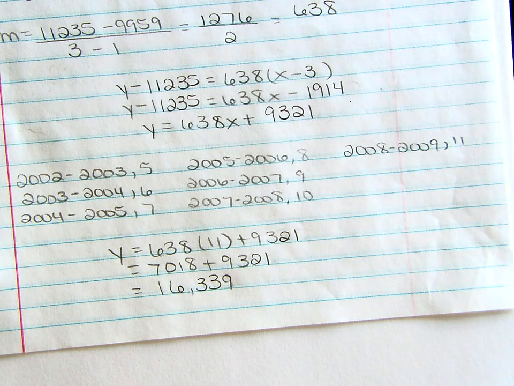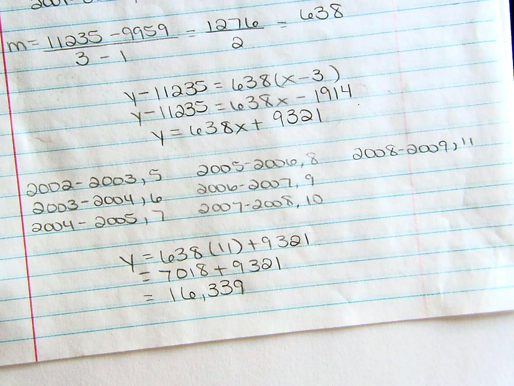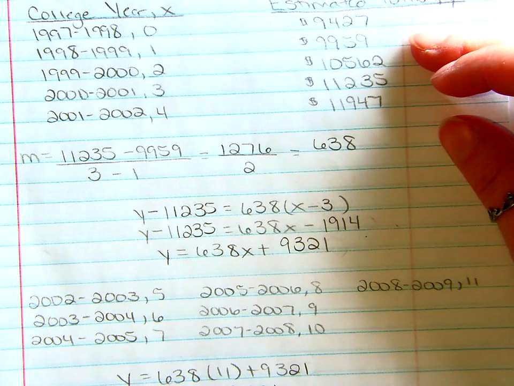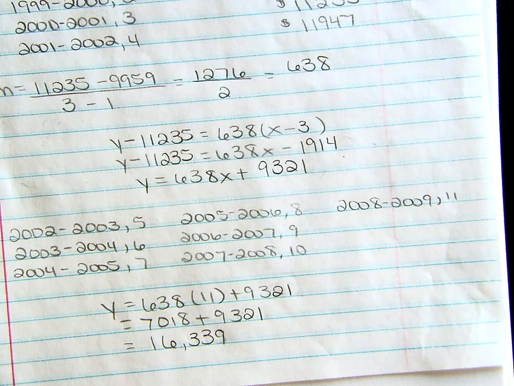Now, could you circumvent on this problem and just keep adding 638 every year until you get to the year 2008 and 2009? Sure, you could. Am I going to know that you did it that way instead of doing it this way? No, I'm not, unless a question like this were to show up on a test. But what you can see here is that by the year 2008-2009, tuition is costing $16,339 instead of the $9,427 that it cost in 1997. So pretty decent little increase at that university over time. Probably not totally unrealistic. It's probably even worse than that.